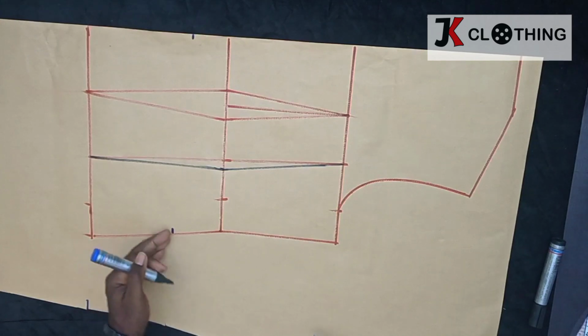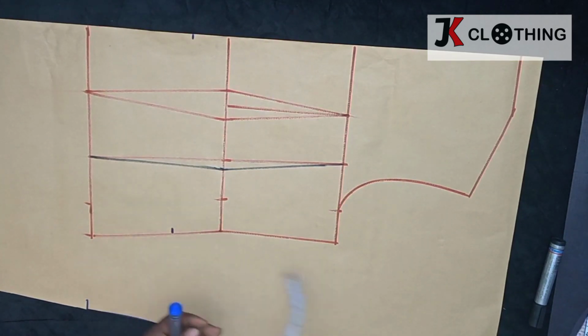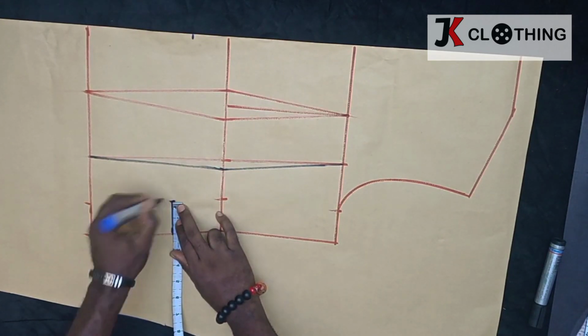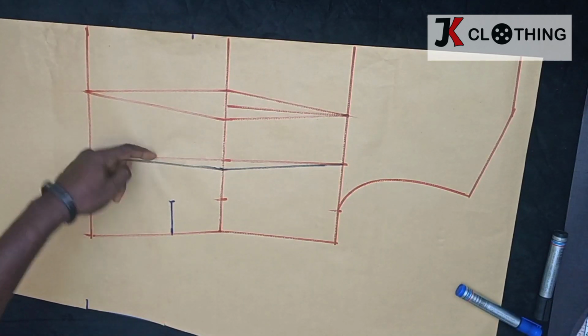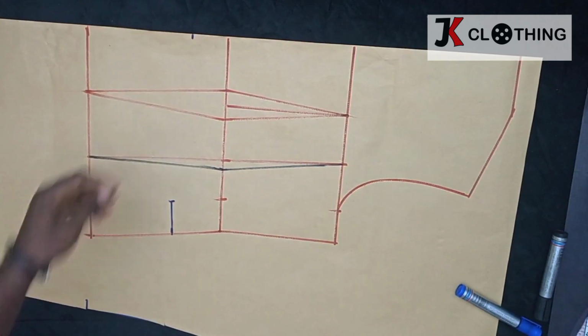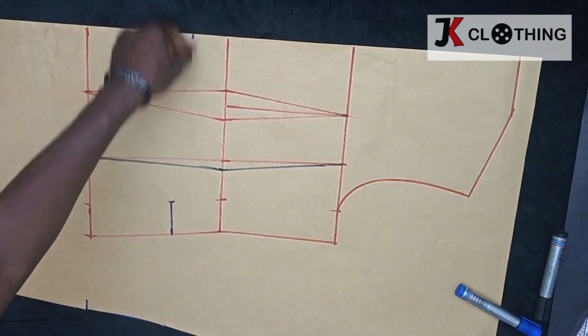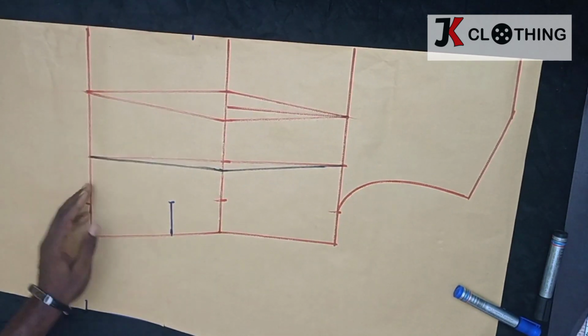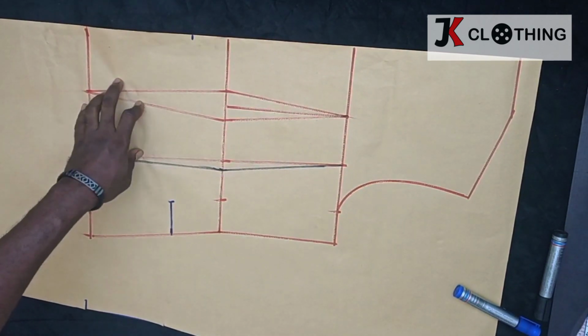At the side seam, we'll take off our 2-inch seam allowance. We'll fold this dart onto this and this onto that so that we'll be able to shape the hemline. So we'll first cut this off so that folding the darts will be easier for us.